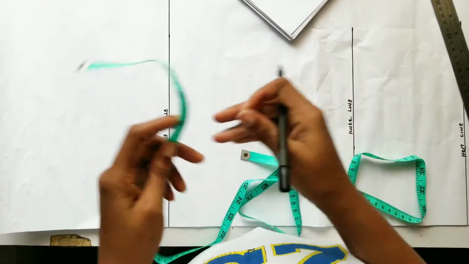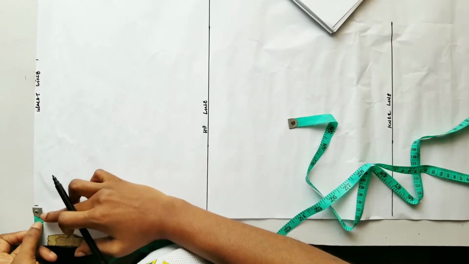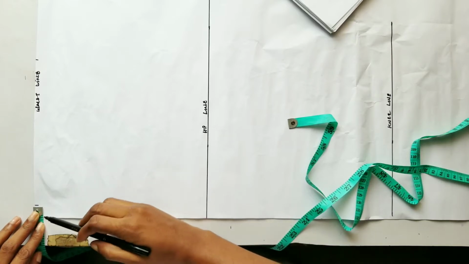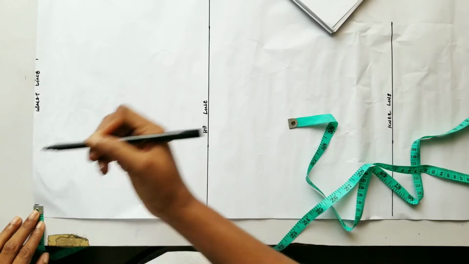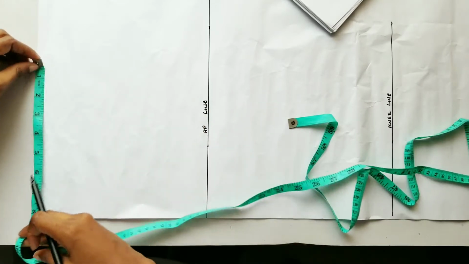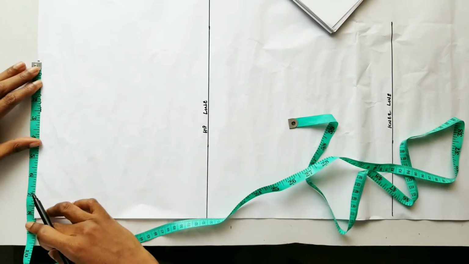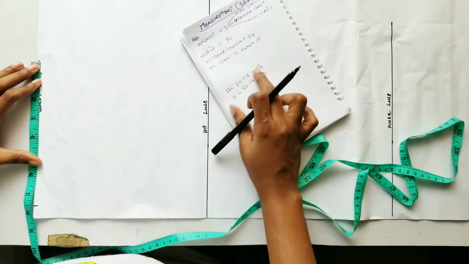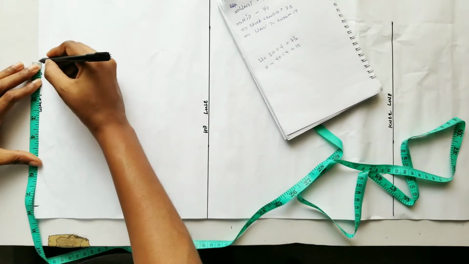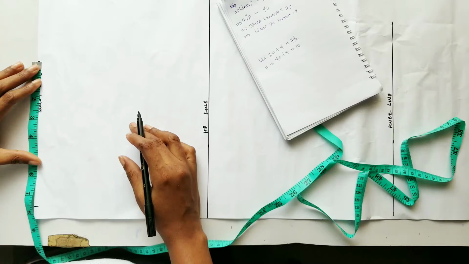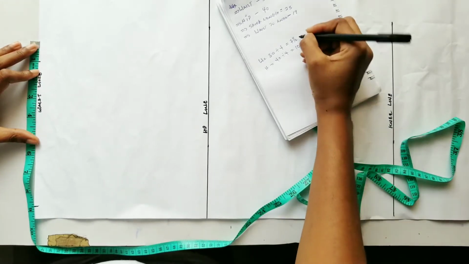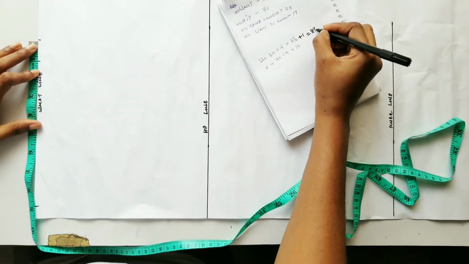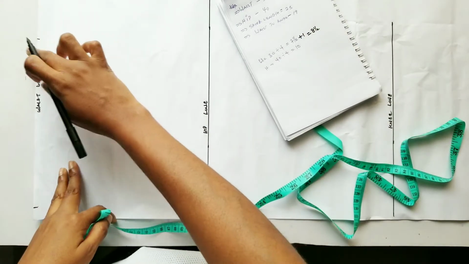Now we have to insert our measurements. For the waistline, come in by half an inch. Mark half an inch from the edge of your pattern. That's the half inch I've marked here. After measuring the half inch, insert your waist measurement. Your waist measurement is 30 divided by 4, which is 7.5. So insert the 7.5. This is the mark. After the 7.5, insert your 1 inch for the dart, which will now give you 8.5. This is the 1 inch.